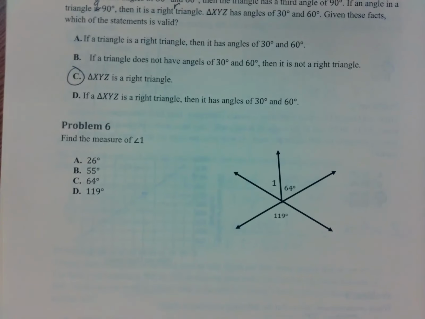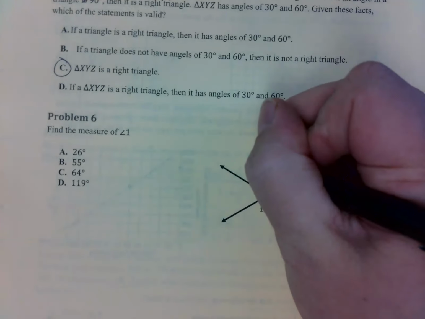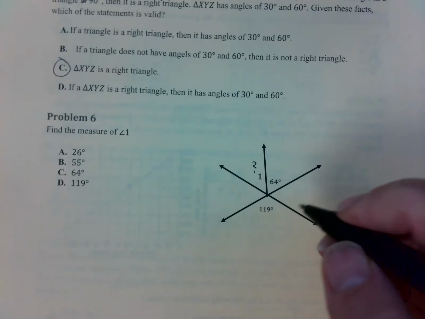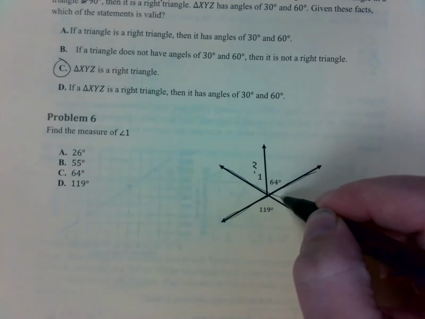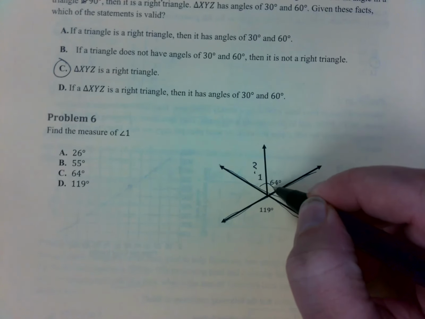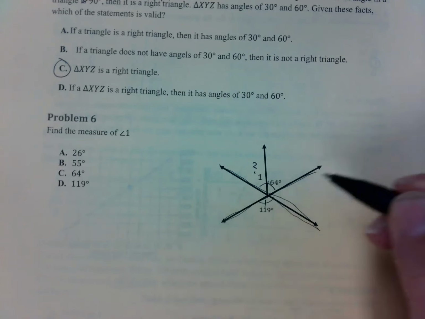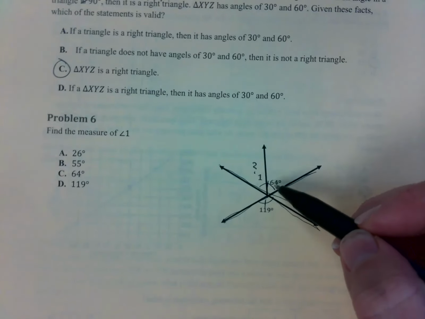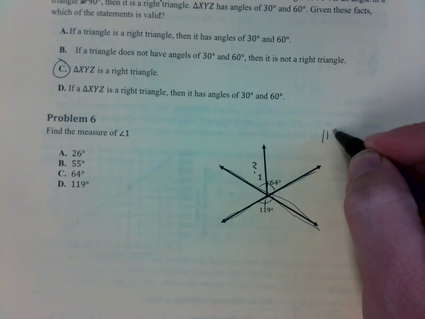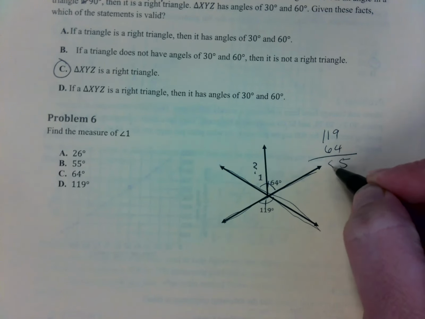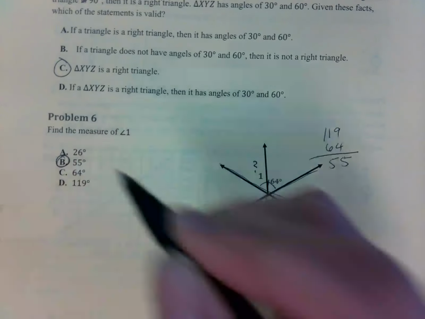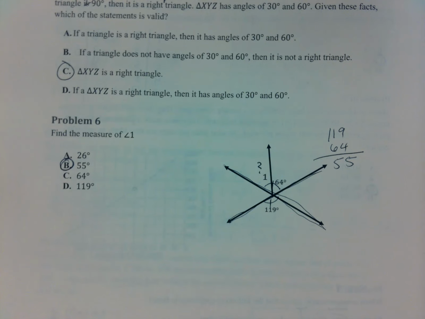And last but not least, find the measure of angle 1. So this is kind of like something from chapter 1 maybe. If we look for our vertical angles, these two have to be the same. This has to be the same as this. So this whole thing should be 119. And if this section is 64, I can subtract that off and get 55 degrees. And there you go, chapter 2 done.